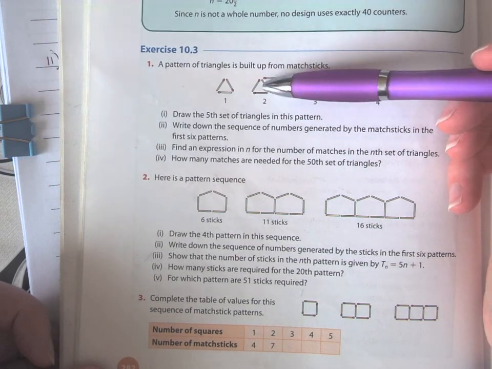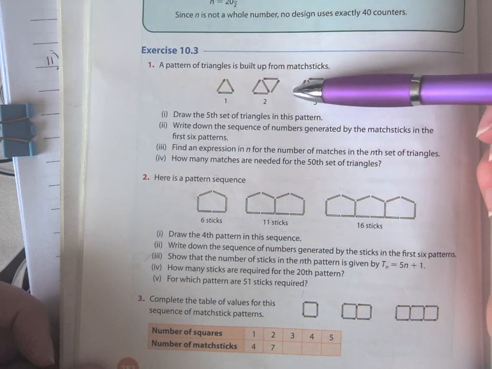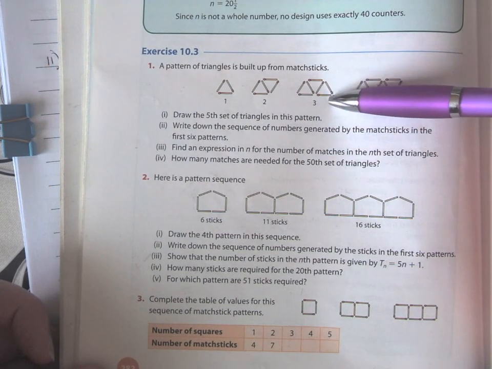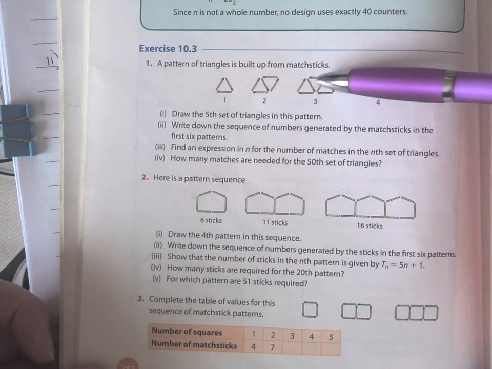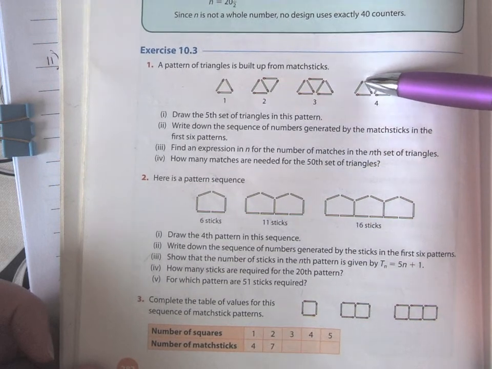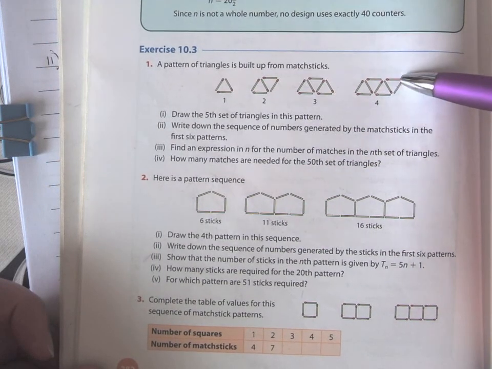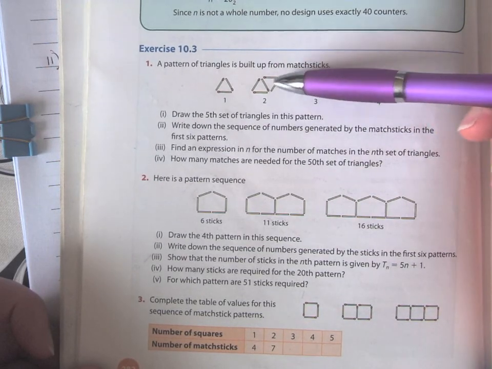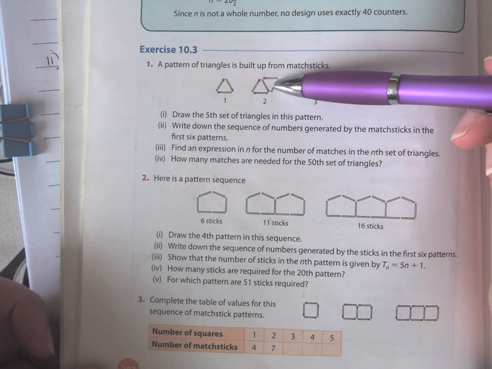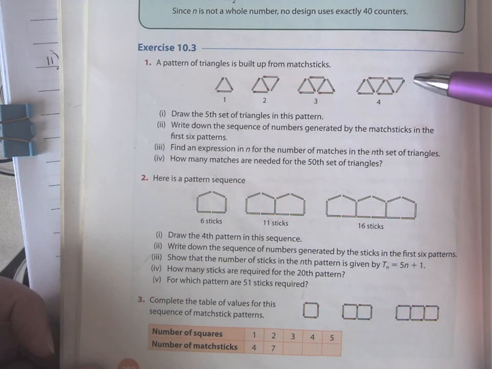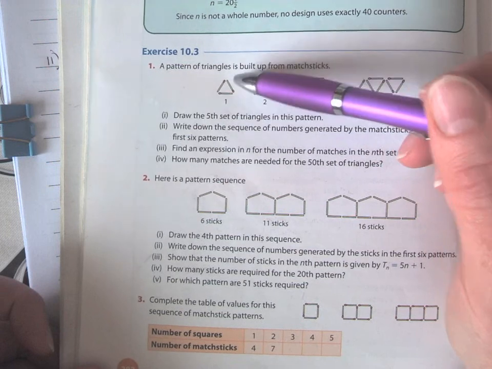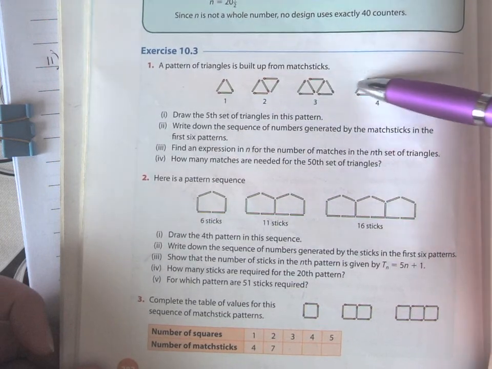Then to go from here to here, what do I do? There's my starting triangle. These are the 2 I added on, and then I add on these 2. So each time I'm adding 2 matchsticks. The first 2 I added were here, then the next 2, so the next 2 are going to be here, because I'm forming triangles this way up and upside down.